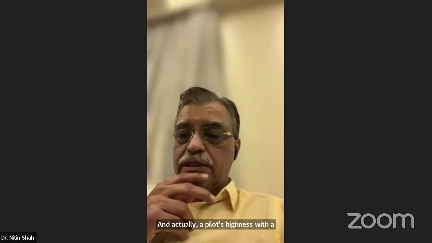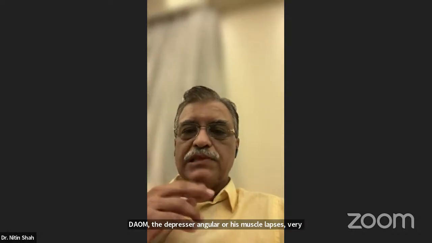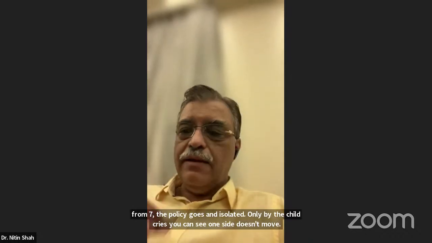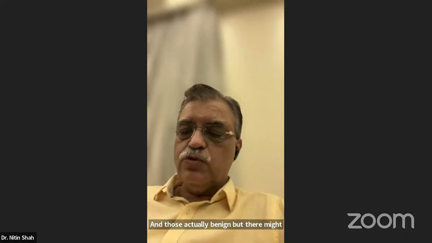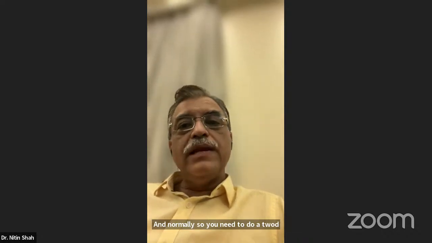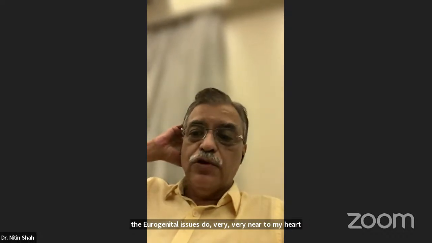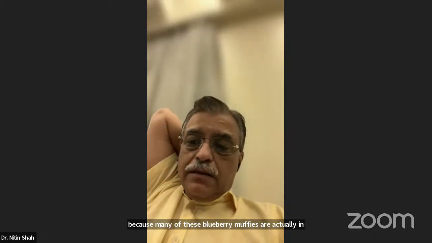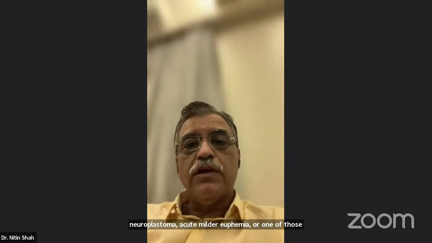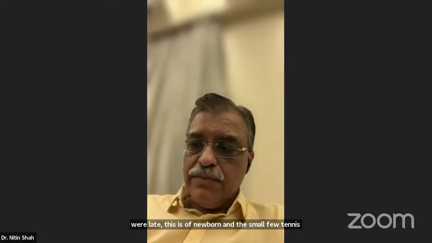A word about the DAOM, the depressor angulus oris muscle absence, very easy to differentiate it from seventh nerve palsy because it's isolated. Only when the child cries, you can see one side doesn't move. And though it's actually benign, there might be associated anomalies. So you need to do a 2D echo and look at the urogenital issues. Blueberry muffin, very near to my heart because many of these blueberry muffins are actually neuroblastomas, acute myeloid leukemias, or one of those. But the common other condition which a pediatrician would see as coming with blueberry muffin is late hemorrhagic disease of newborn, and those small cutaneous ecchymoses actually look like a blueberry muffin. So that's something which you should not miss.